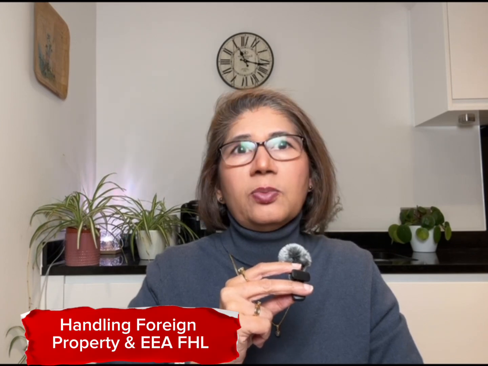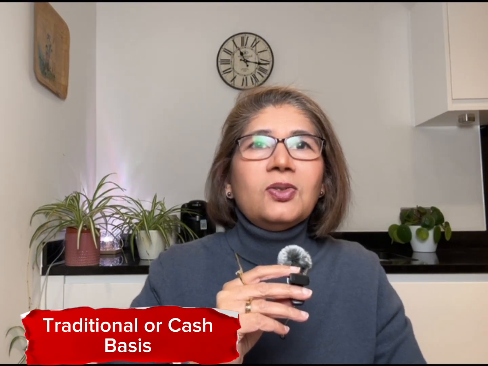You will need to complete the foreign pages for foreign property, but there is an exception for European Economic Area furnished holiday lets, which are included on the UK property pages. If you're taxed on a remittance basis or want to claim foreign tax credit relief, fill in the appropriate foreign tax pages. Depending on your earnings, you can use either traditional accounting or a cash basis method.